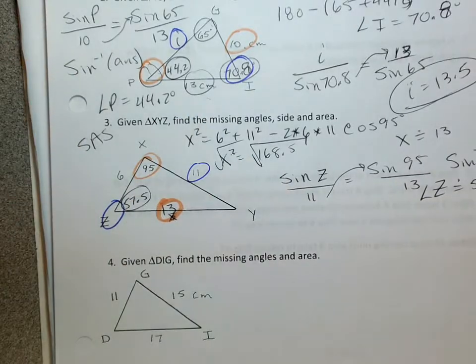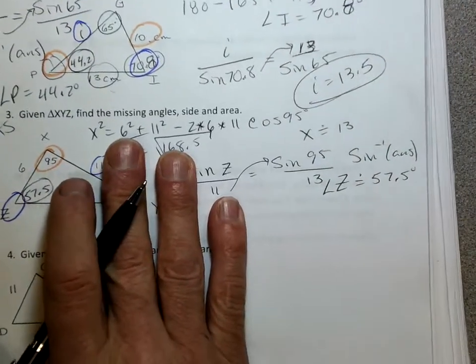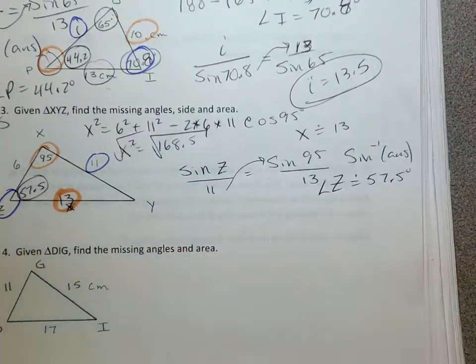How am I doing? Pacing's okay? Yeah, slide over. There you go. How am I doing? Pacing okay? Not too fast?